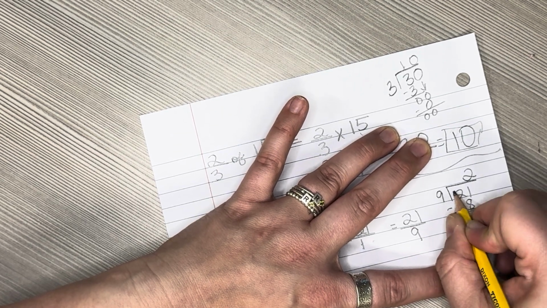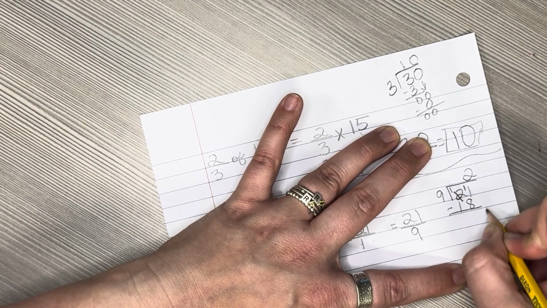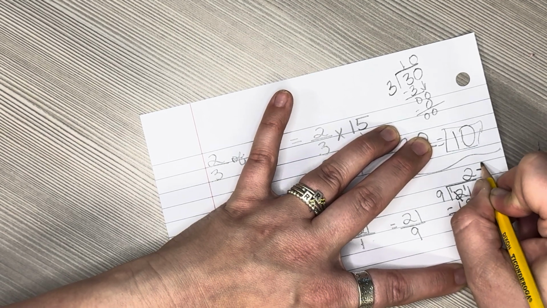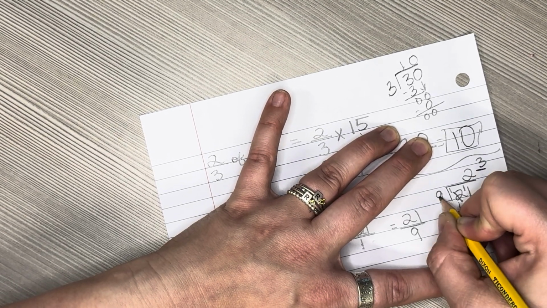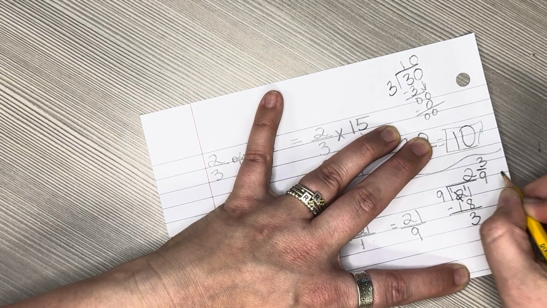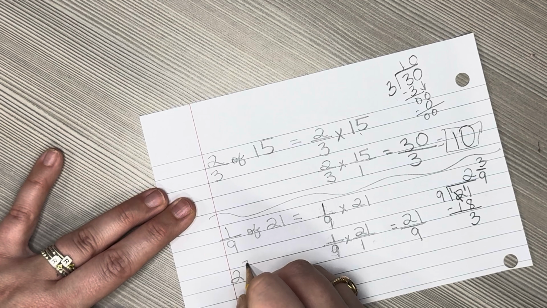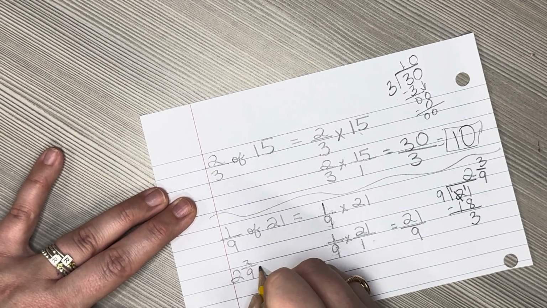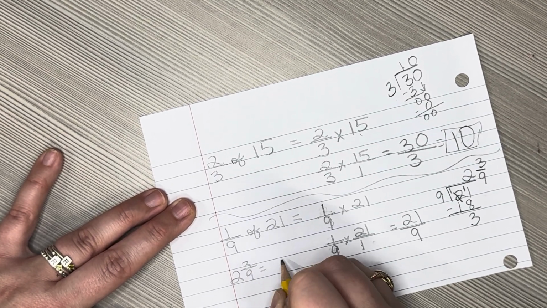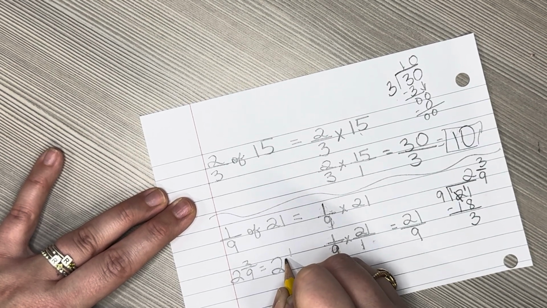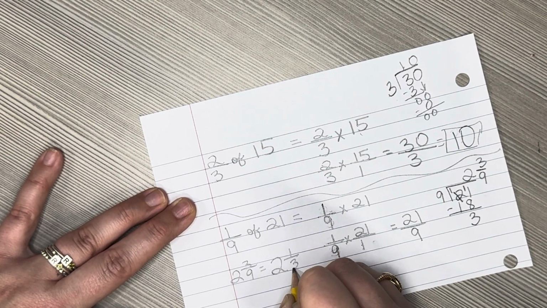When I subtract, I'm going to get 3. The remainder is my numerator. Denominator is 9. So it's equal to 2 3/9, which also simplifies down to 2 1/3.